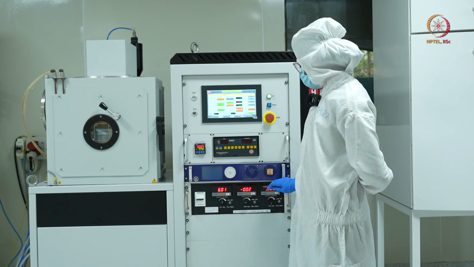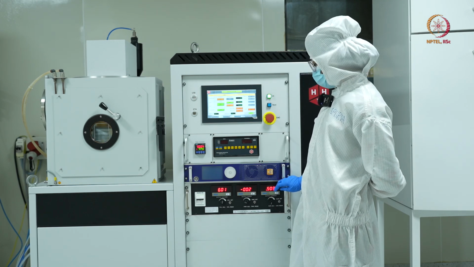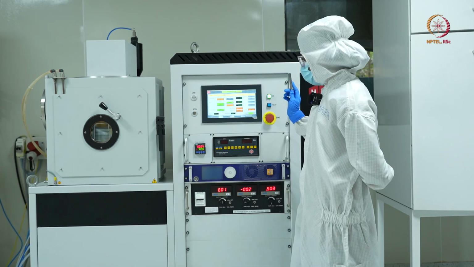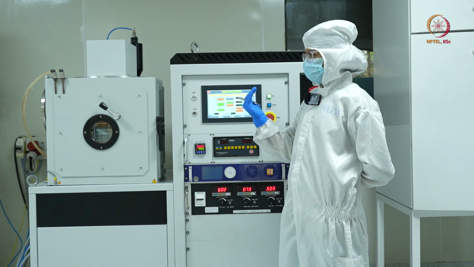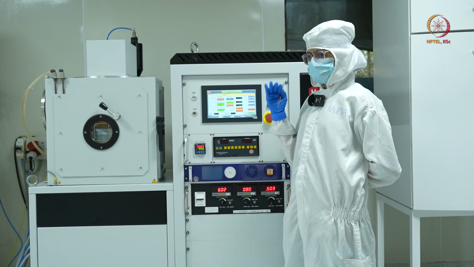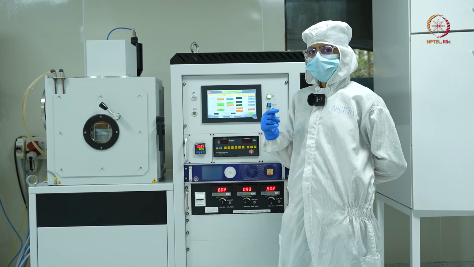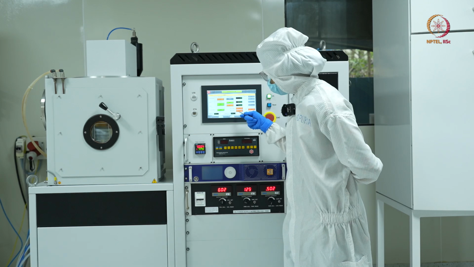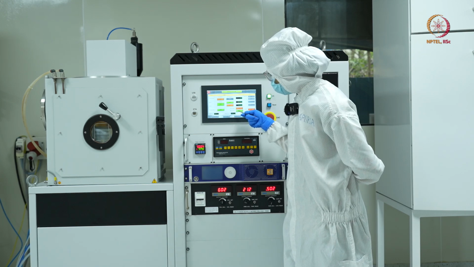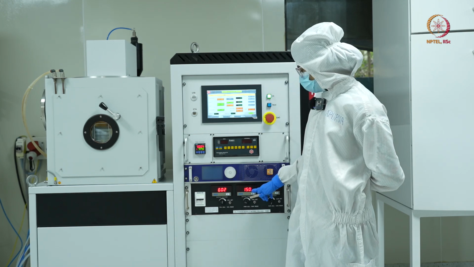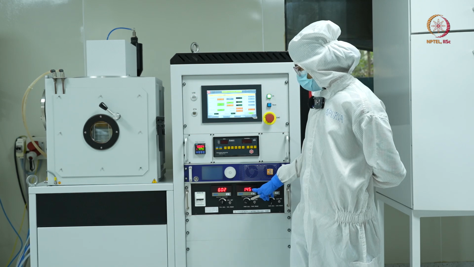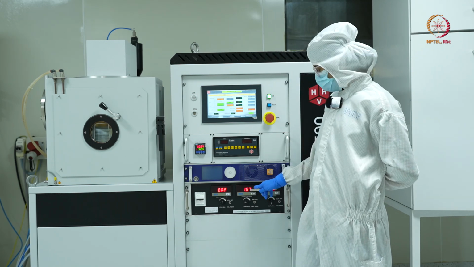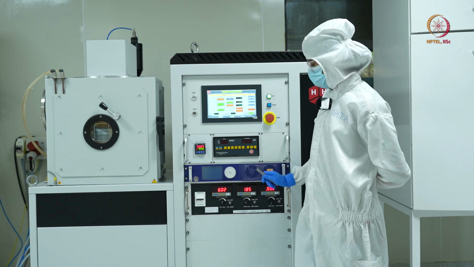Now as you can see, my current is 0.5 amperes and my argon flow is 12. So maybe the argon atoms near the target are not sufficient. So what I'll do, I'll just open and close the shutter. Now as you can see, suddenly from 0 to 148, 150 the power has increased. That means plasma has struck.